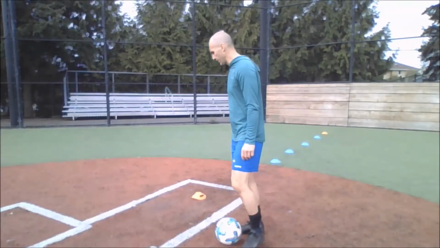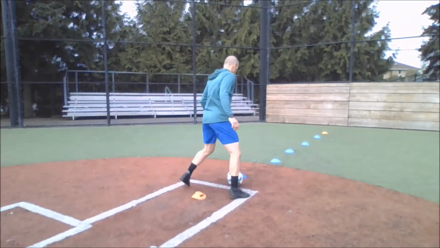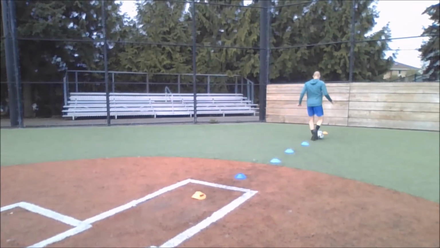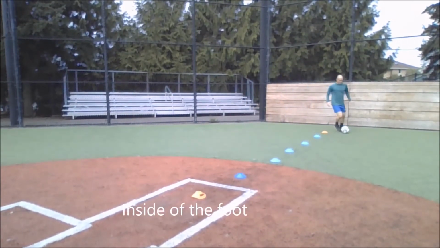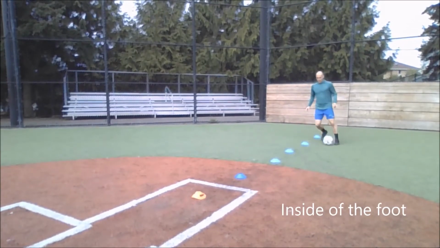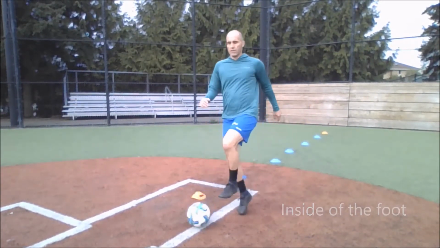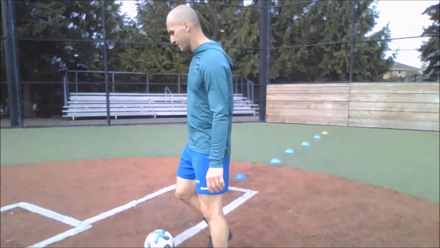The instep. Here we go. Okay, now let's go with the outstep.